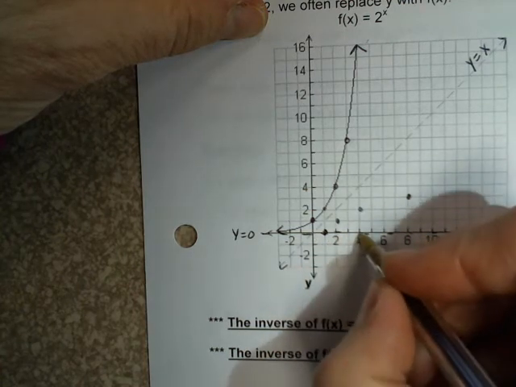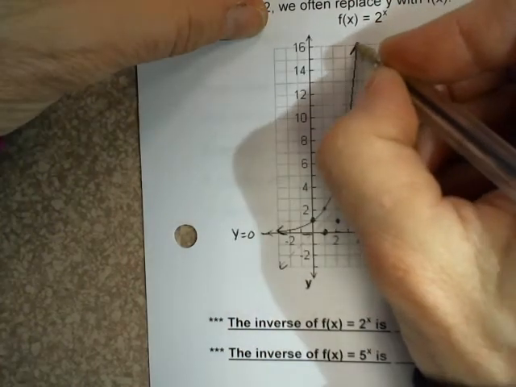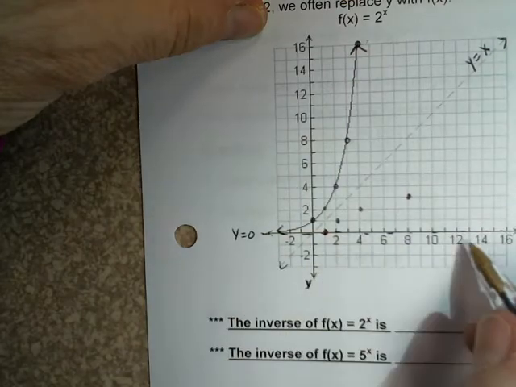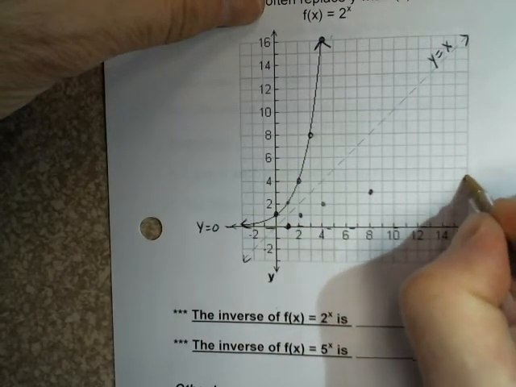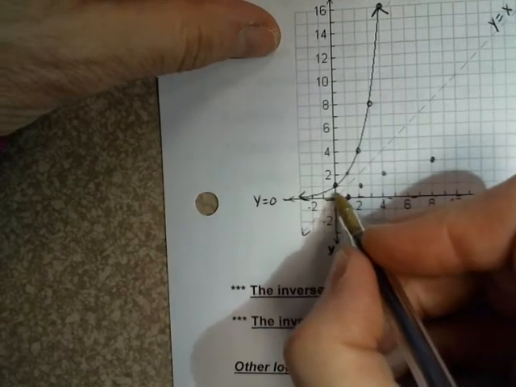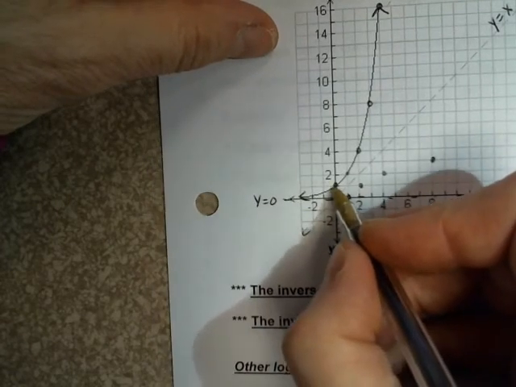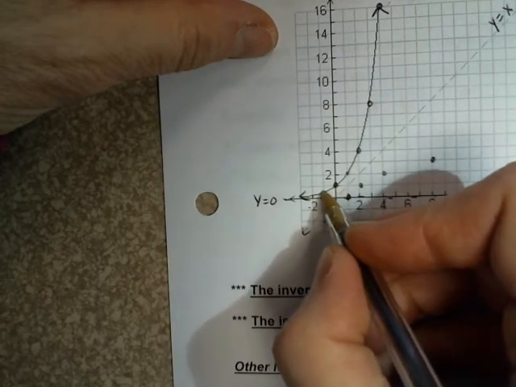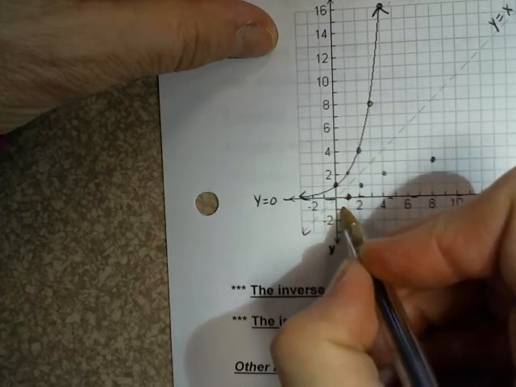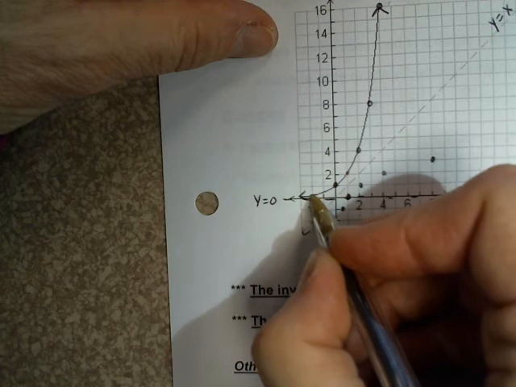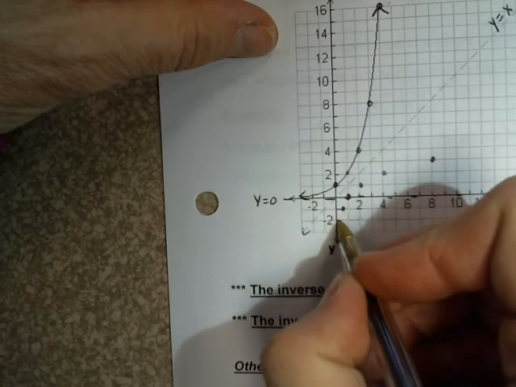The next point on this graph is (4, 16). It looks like that's the last one we can see. And (4, 16) becomes a reflected (16, 4). The other points to the left of the y-axis are (-1, 1/2). So you go over a half, negative 1. The next point is (-2, 1/4). So you go over a quarter and down 2.